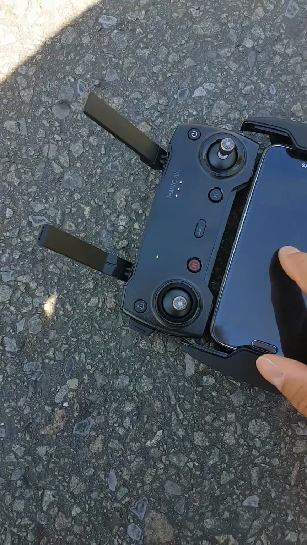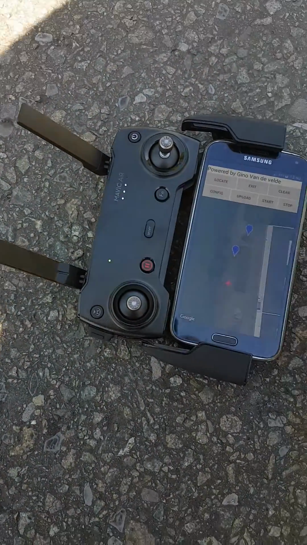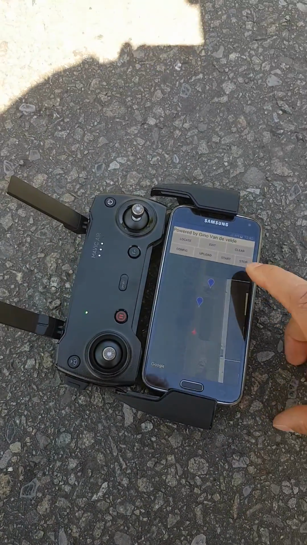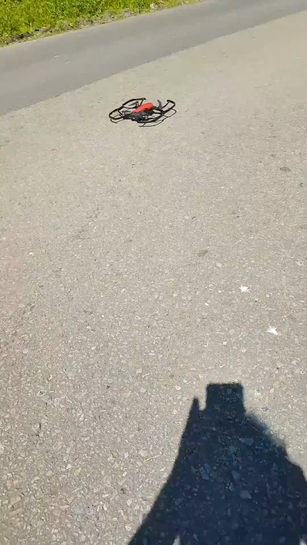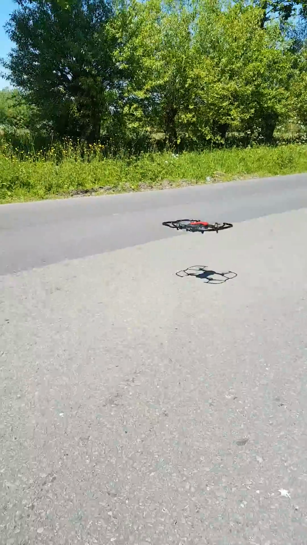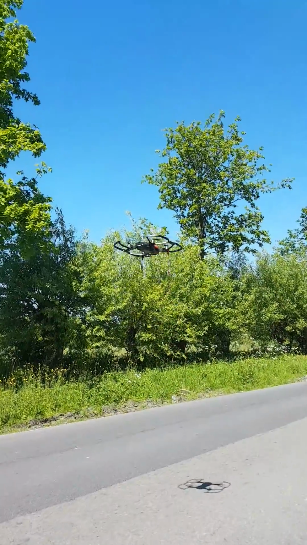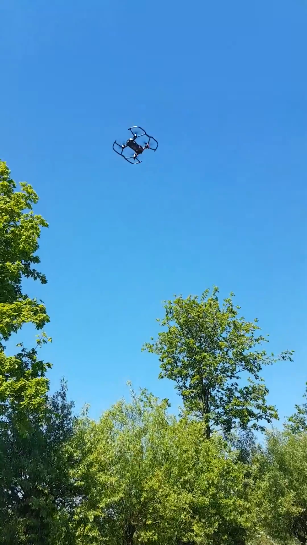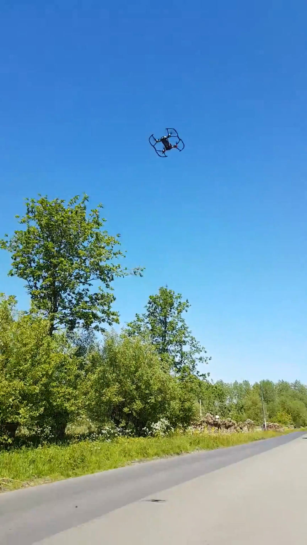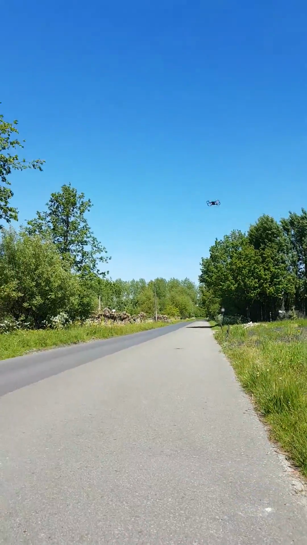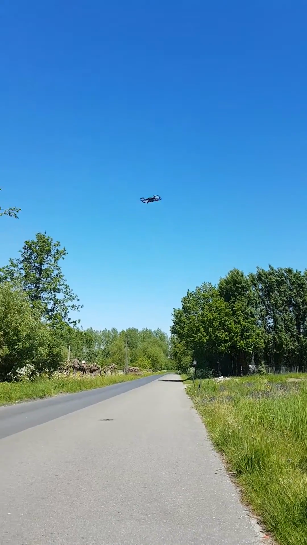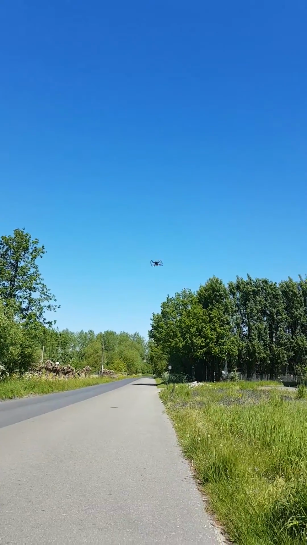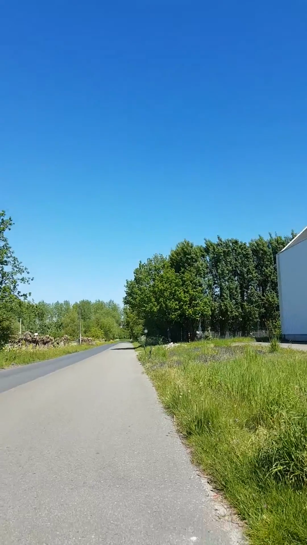Okay, I'm going to push on start now, and then he's going to start. 4 meters to the first waypoint, or I can hover back with the controller. To the first waypoint.